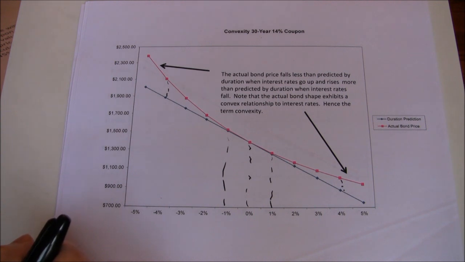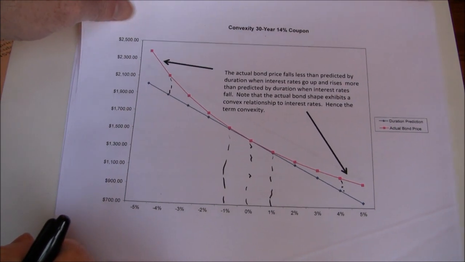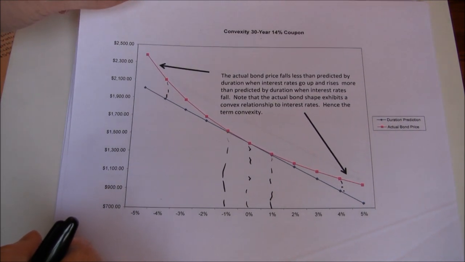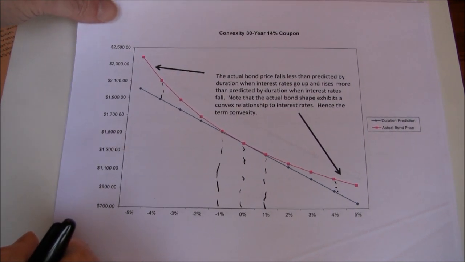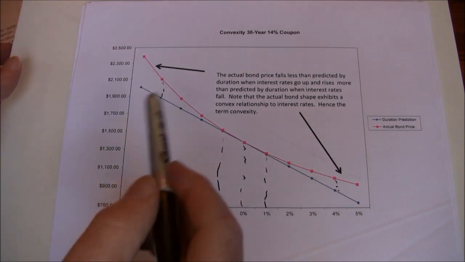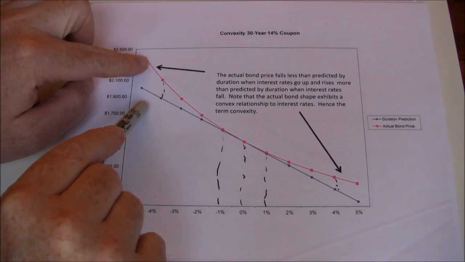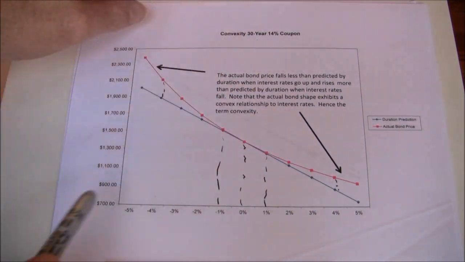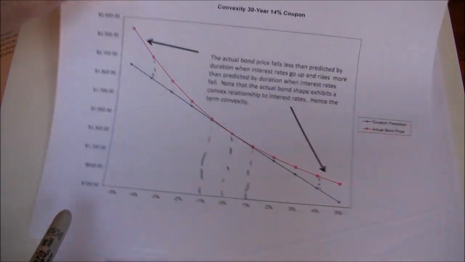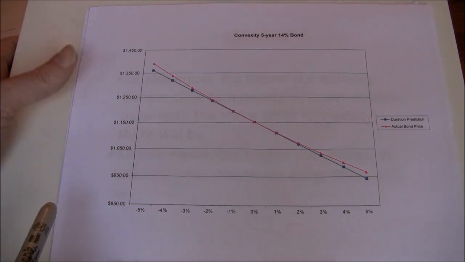Now, another thing to note when we look at duration and the concept of convexity is that not all bonds have the same degree of convexity. For example, this graph here that I'm looking at is a 30-year bond. Notice quite a bit of convexity out in the extremes. Here's another graph with a 5-year bond.